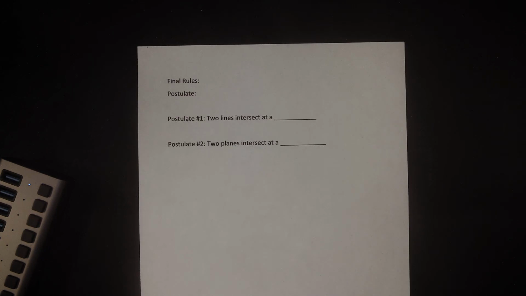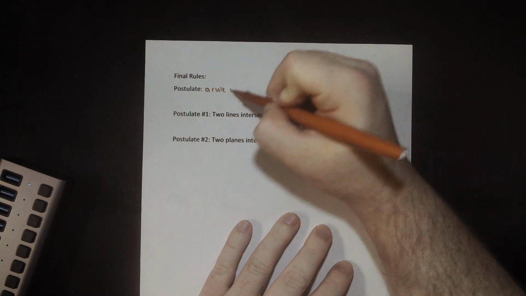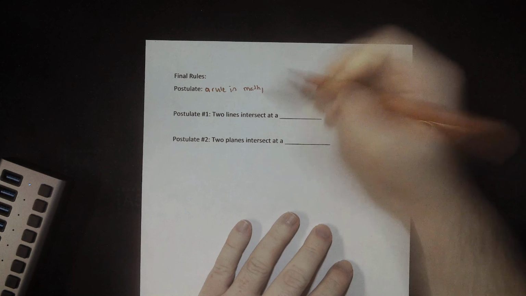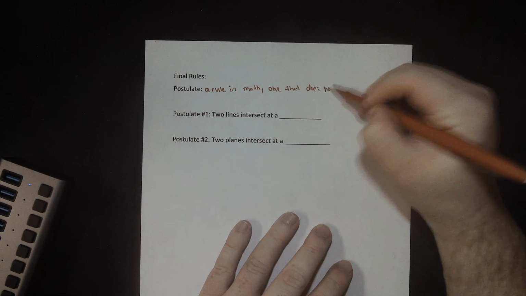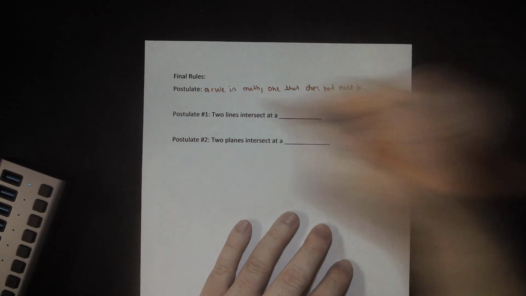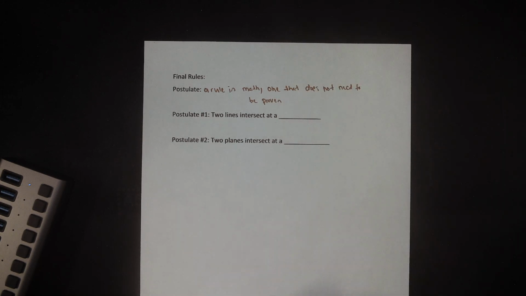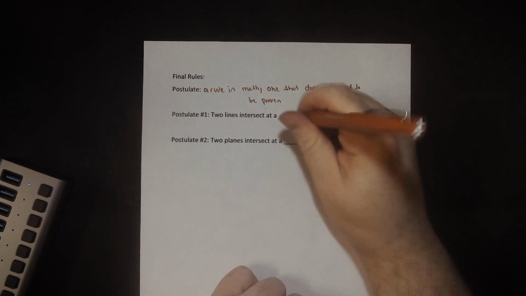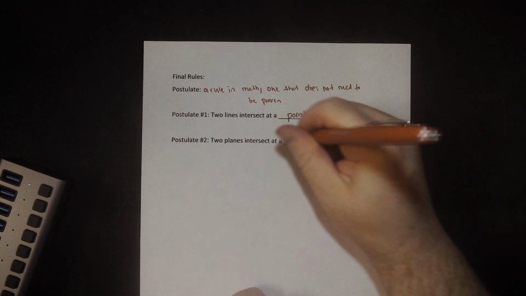Alright, final point. We have what's called postulates. Later we'll have something called theorems, but we're not quite there yet. A postulate is a rule in math. Specifically one that does not need to be proven. Okay, the 2 we're going to talk about is 2 lines intersect at a point. And 2 planes intersect at a line.